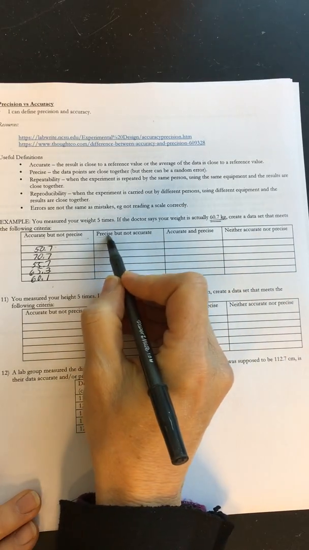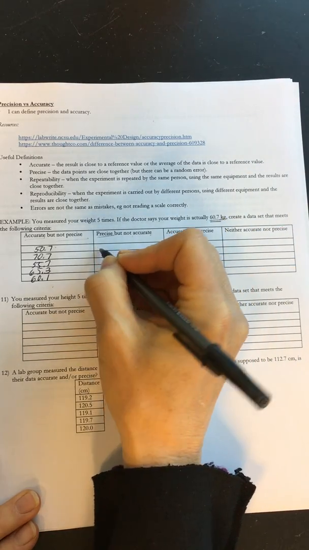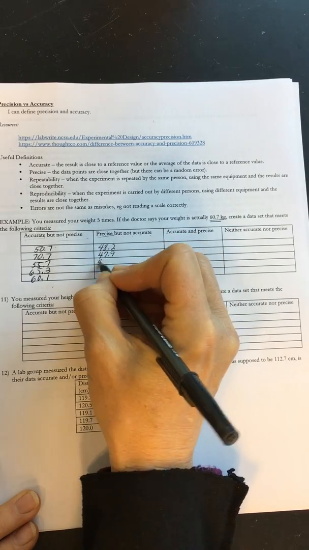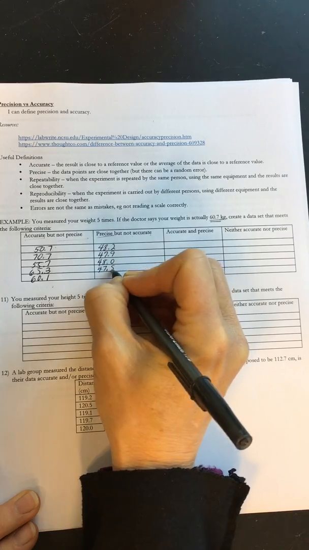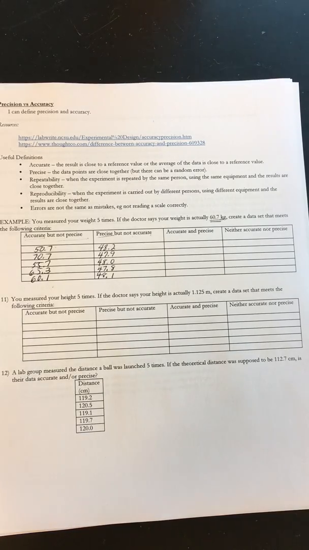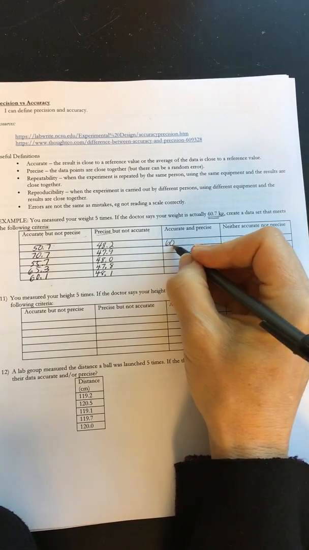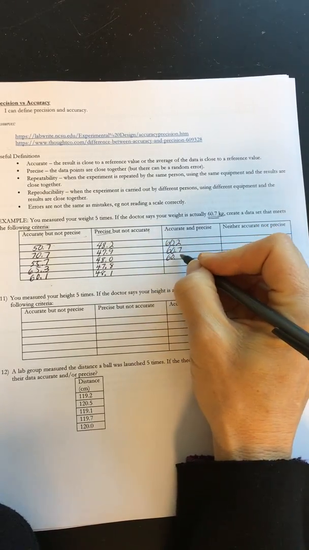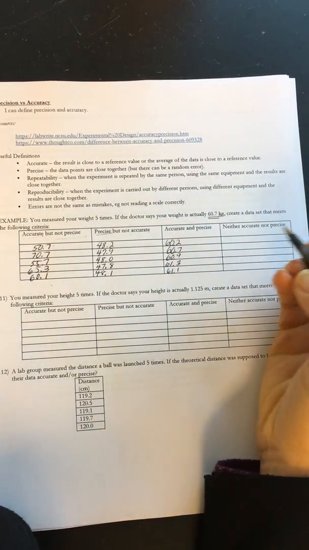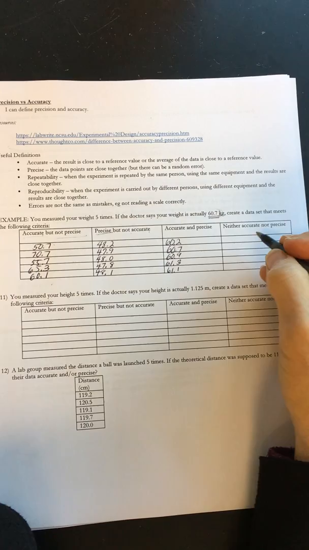Precise but not accurate. Precise means they're clustered together. They're very consistent, but they're not close to what they should be. So you could say, oh, we got 48.2, 47.9, 48.0, 47.8, and 48.1. Those are all tightly clustered, but they're not close to what they should be. Accurate and precise would be that they're tightly clustered and they average out to be what they should be, right? So you could make up any values you want that are pretty close to what they should be. So those are tightly clustered around this value.